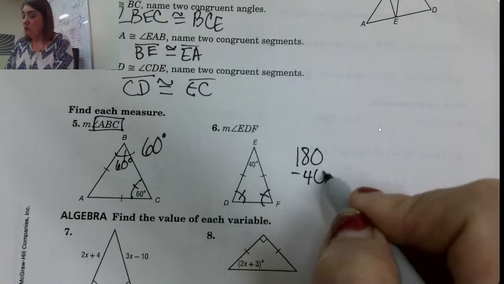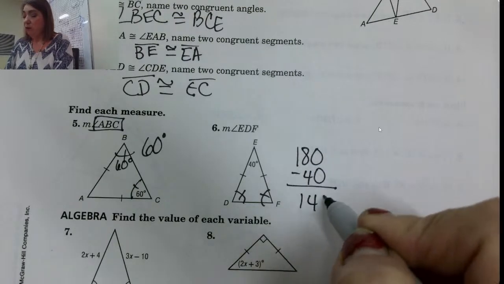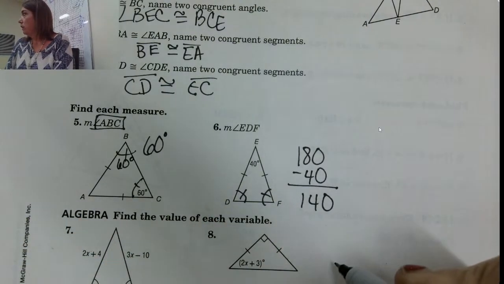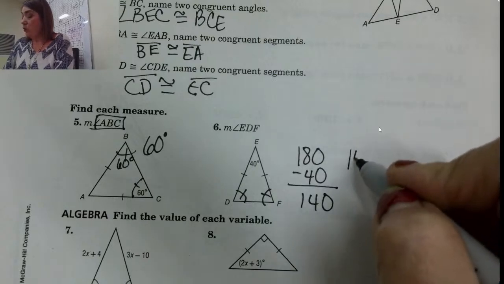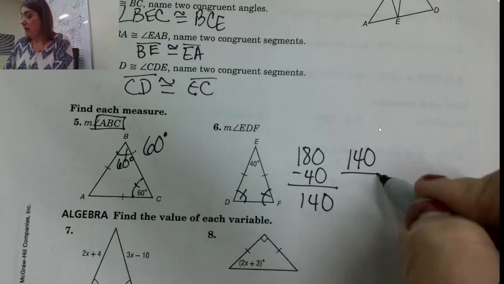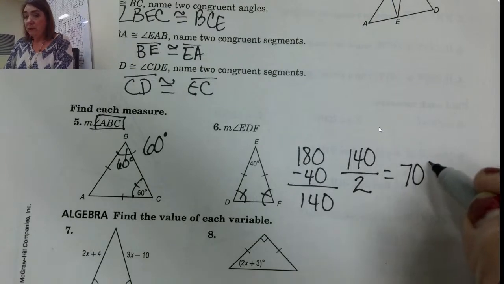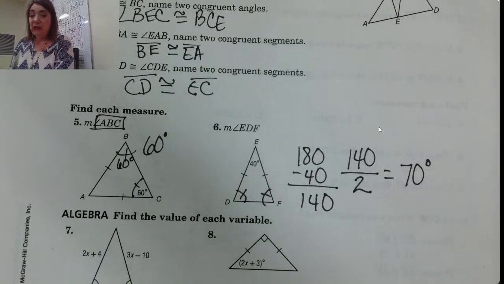So if we take this 40 away, that gives us 140. That means that D and F together have to be 140, right? So if we take that 140 and divide by 2, what do we get? So angle D and angle F both have to be 70 degrees.